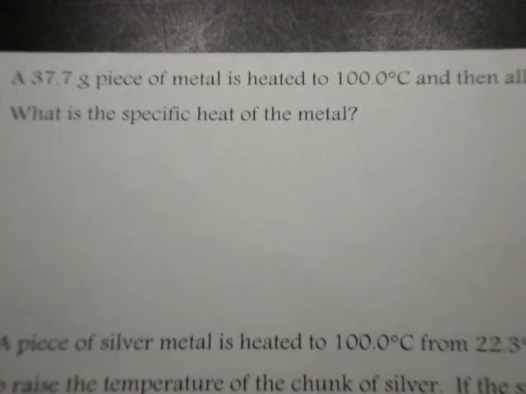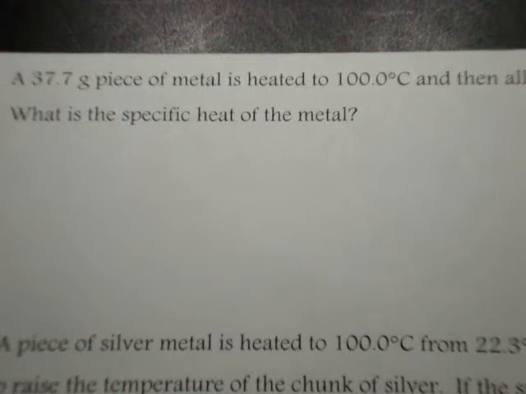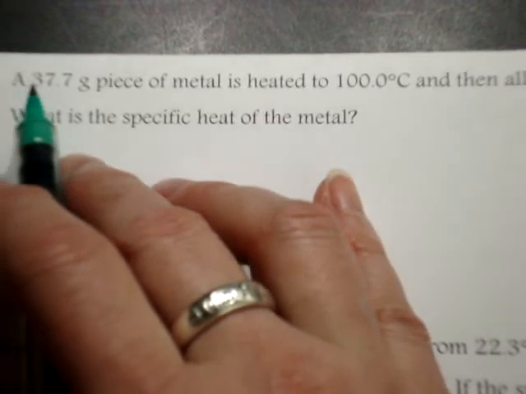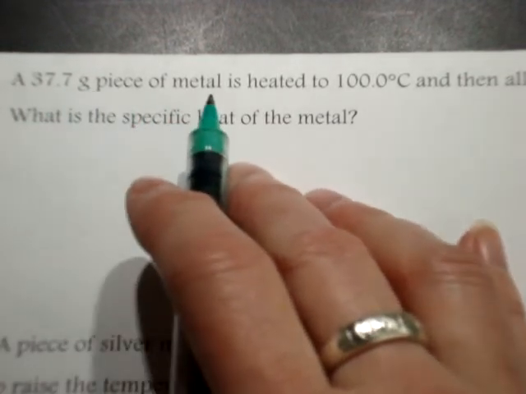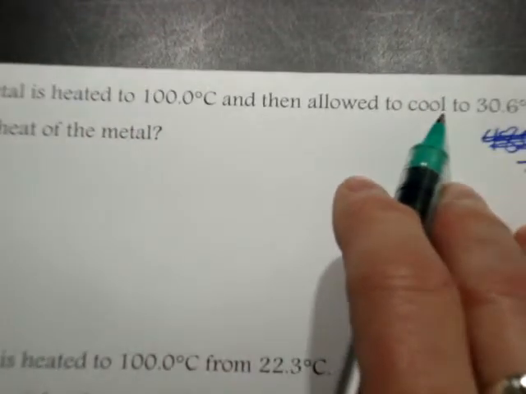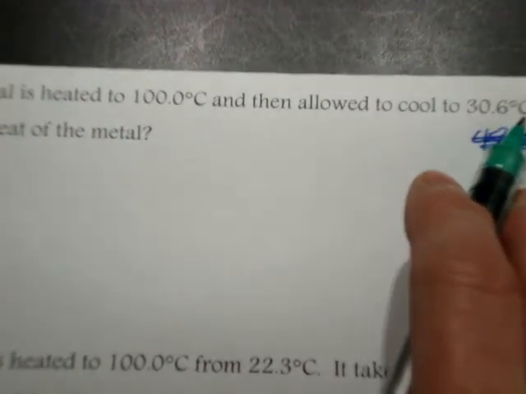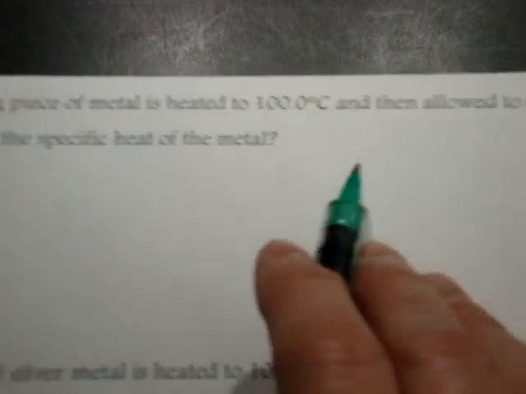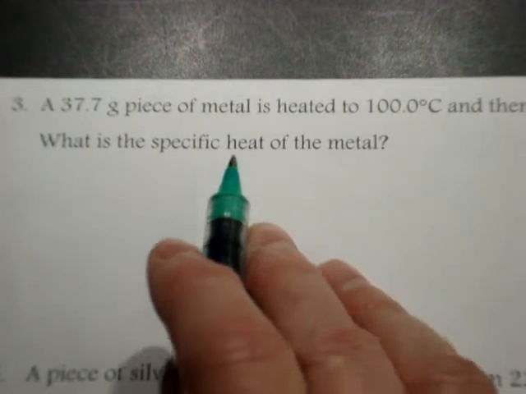Okay, here is the third example of how to work a specific heat problem. The problem says a 37.7 gram piece of metal is heated to 100 degrees Celsius and then allowed to cool to 30.6 degrees Celsius, releasing 7,509 joules of heat. What's the specific heat of the metal?